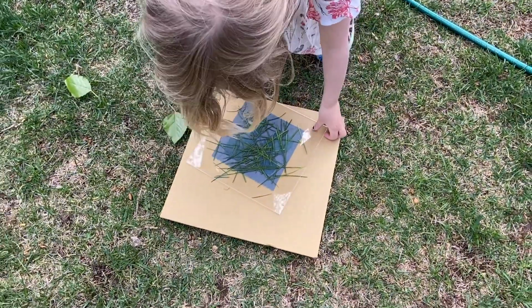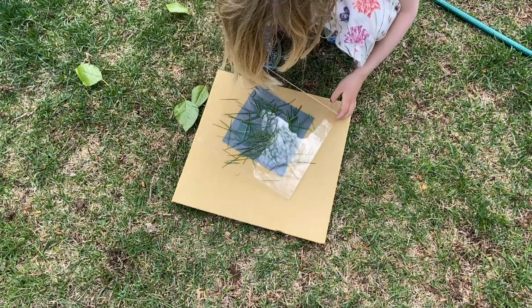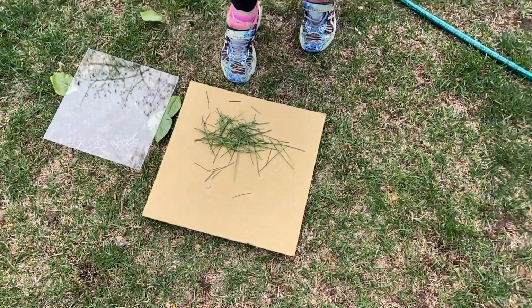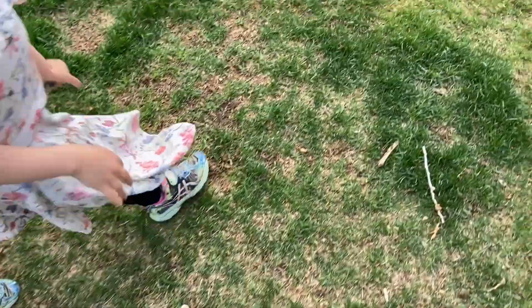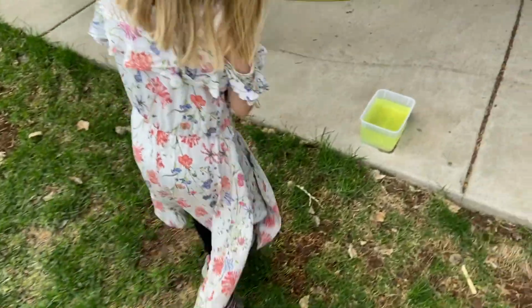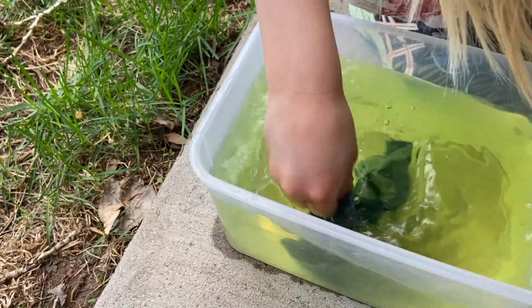All right, we gave it a little more time because it got a little shady here, but we are ready to go. Kyla's gonna pull it off, shake it all off, and then let's walk it over. This is a good way, what she just did, if you need to walk it anywhere, it's just crumpled up into a little ball and put it in your pocket. But here we go. Gonna give it a good wash.